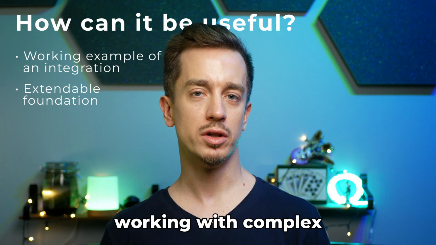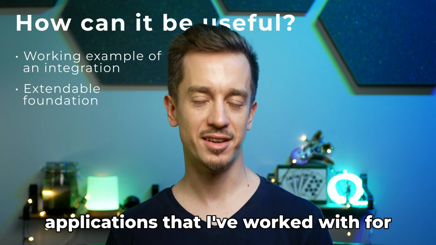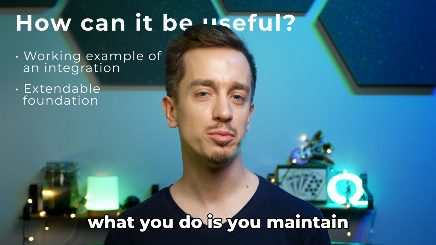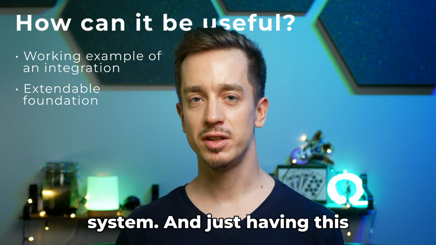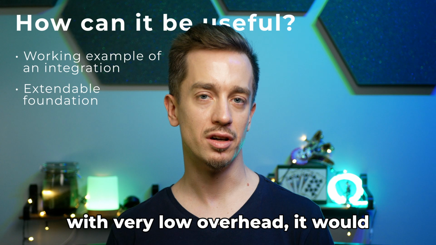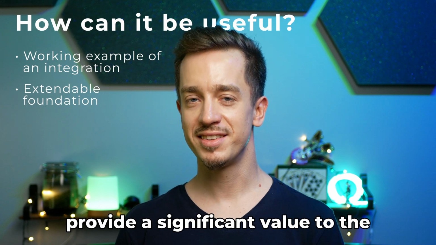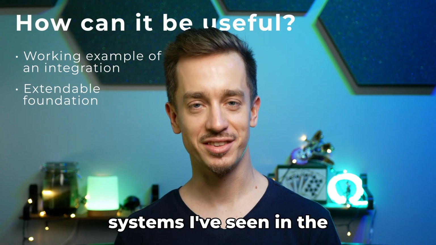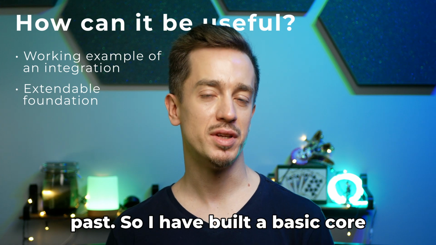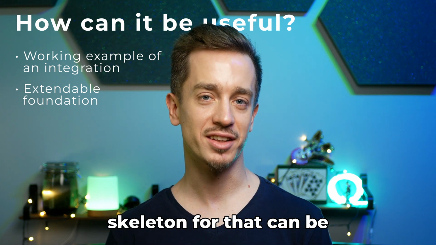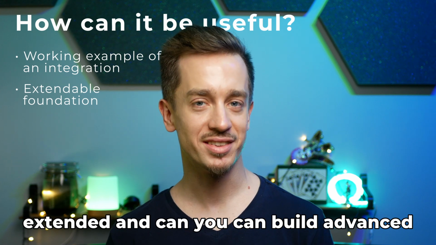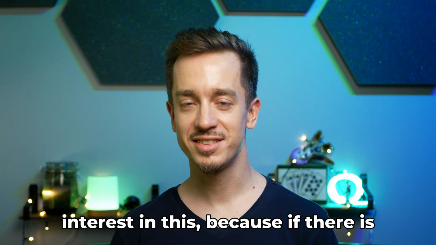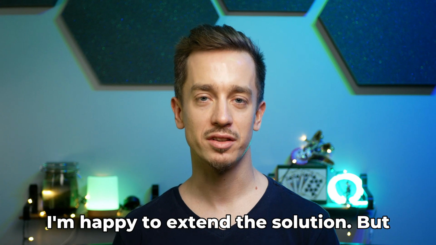And when you are working with complex applications that I've worked with for many years, very often what you do is you maintain a diagram of the interactions between components of your system. And just having this integrated with your setup with very low overhead would provide significant value to the systems I've seen in the past. So I have built a basic core skeleton that can be extended, and you can build advanced capabilities into that. Also to see if there is interest in this, because if there is, I'm happy to extend the solution.